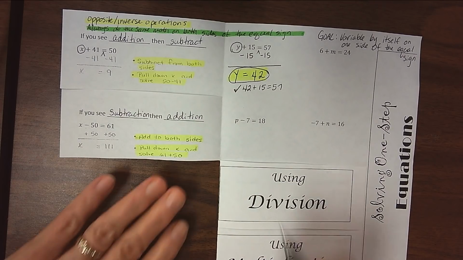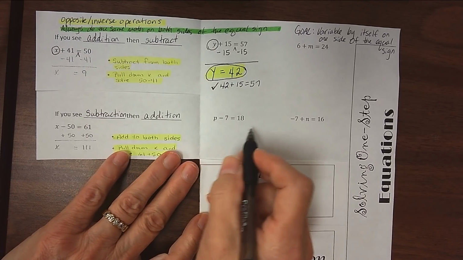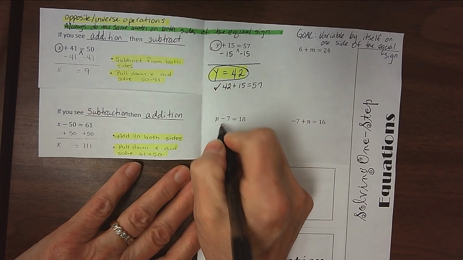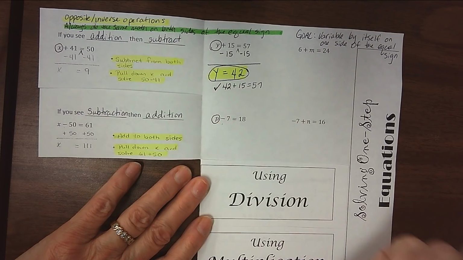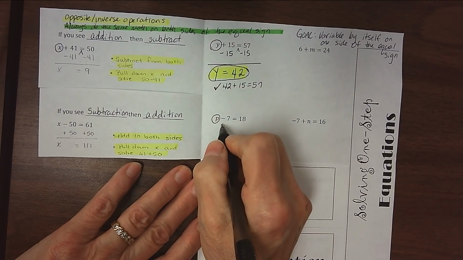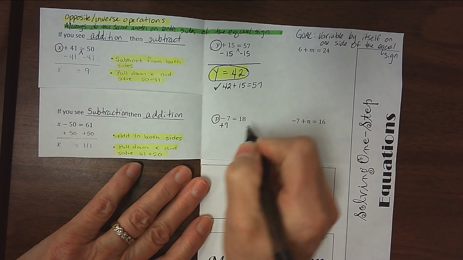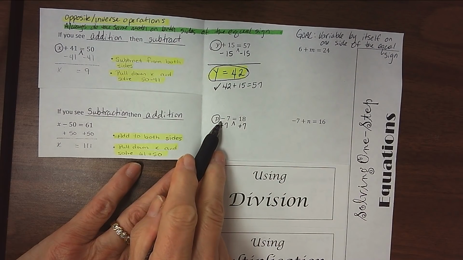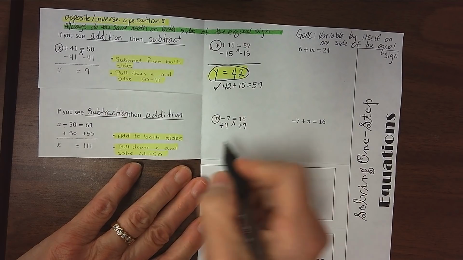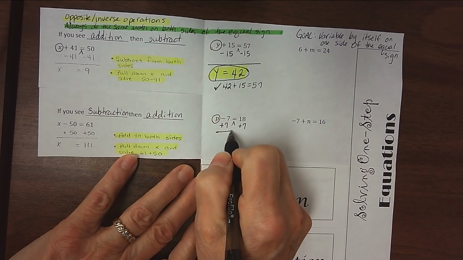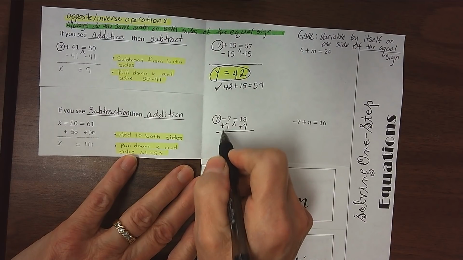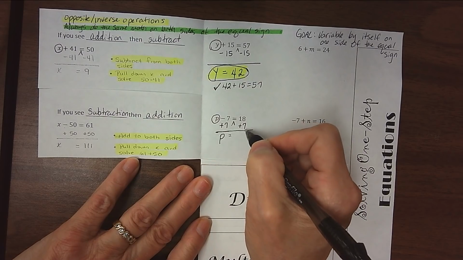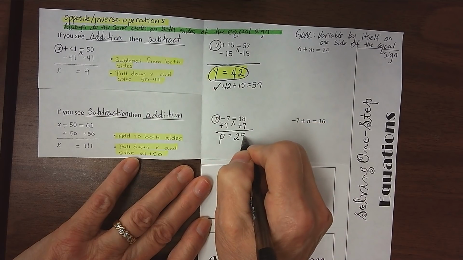So let's look at what an example looks like over here. We've got p minus 7, so we should do opposite operations. I like to circle the variable, so I know I'm trying to get that all by itself. So I'm going to add 7, and I've got to keep this balanced, so I add 7 over here. Again, since the equation was a subtraction equation, we'll be doing addition. We're doing the opposite. So we know that a negative 7 and a positive 7 is gone, and we just bring down our p. And now we need to add 18 and 7, which is 25.